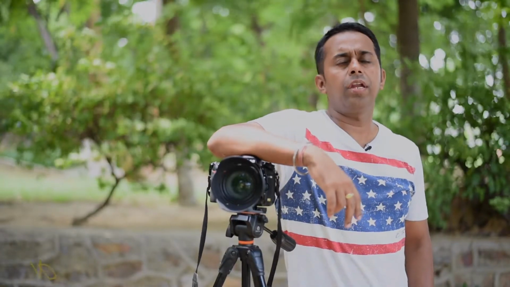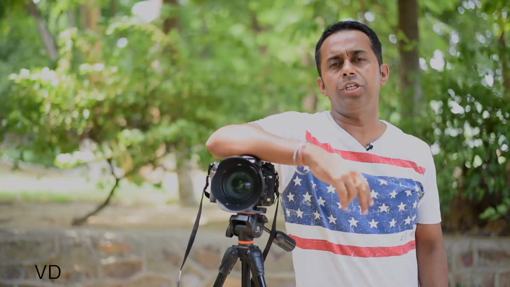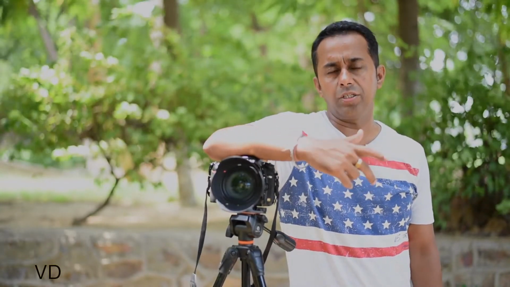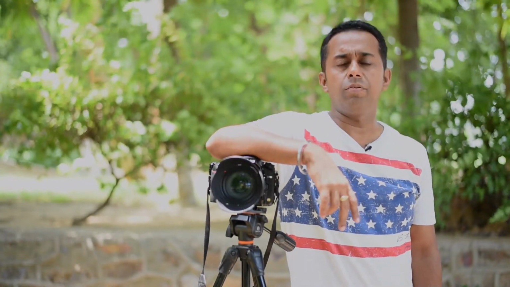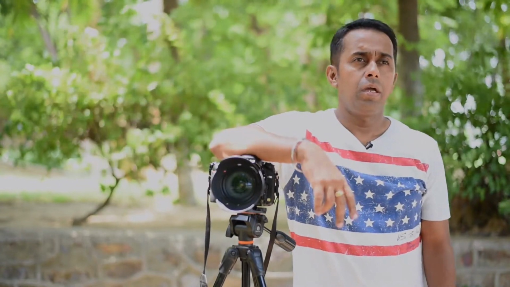So now I'm sure that you have understood how to change aperture, shutter and ISO on your camera. Now we are going to the most important thing, which is called the exposure meter. What really happens is, for the camera to get the right light, you got to watch the exposure meter and only then click it.